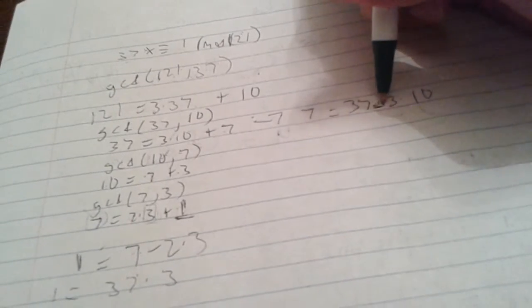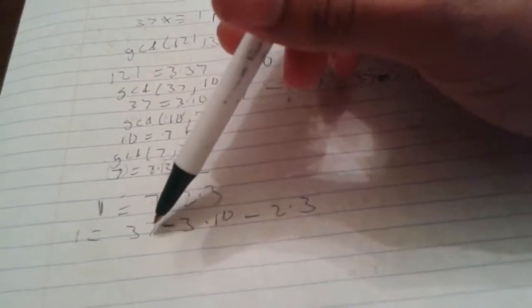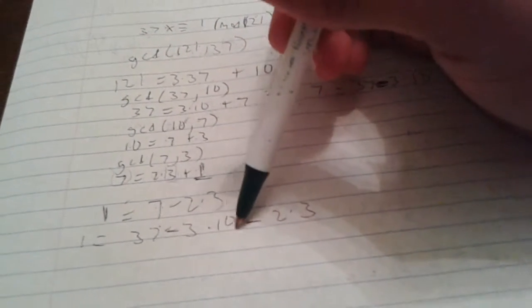So now we replace it here. 1 equals 37 minus 3 times 10, and then we do minus 2 times 3. You probably noticed that when you were watching this, right? So we replace 7, and now we have 37 minus 3 times 10.